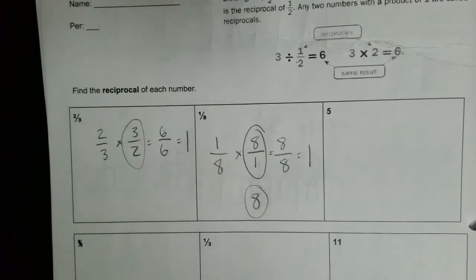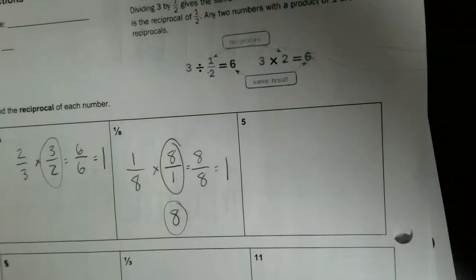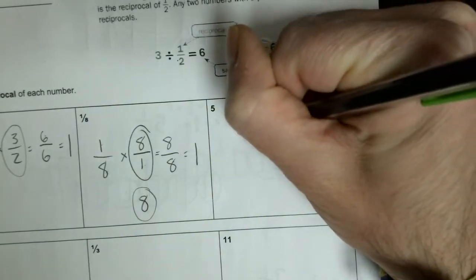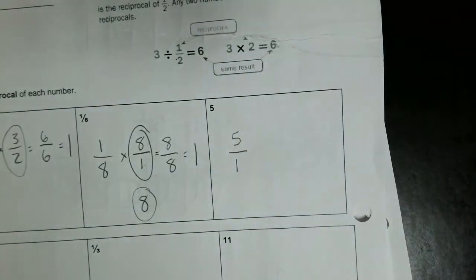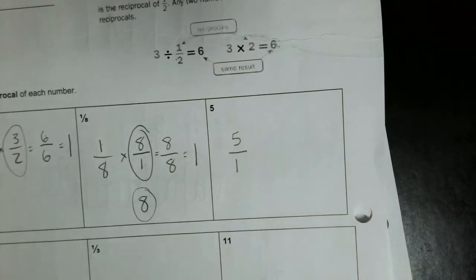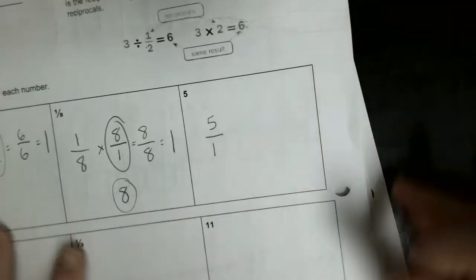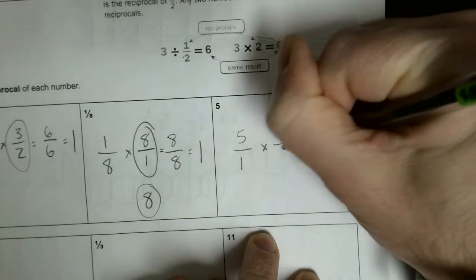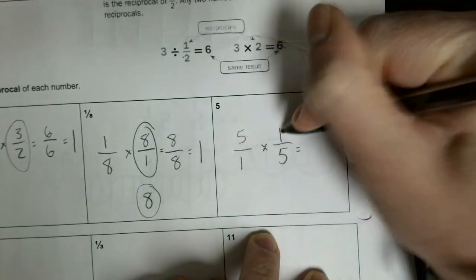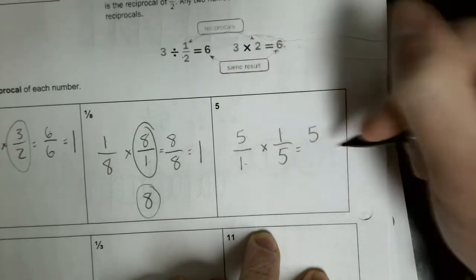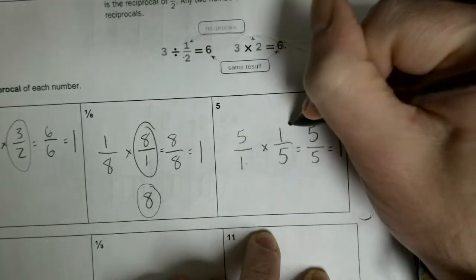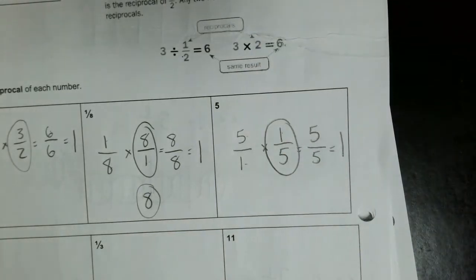All right, this one is where it gets a little tricky. Finding the reciprocal of 5. I think of 5 as a fraction, which would be 5/1. That's the same thing as 5. To find the reciprocal, we're thinking, what number can I multiply by 5/1, or 5 wholes, to get 1? The answer would be 1/5. 5 times 1 is 5, 1 times 5 is 5, 5 divided by 5 is 1. So the reciprocal of 5 is just 1/5.